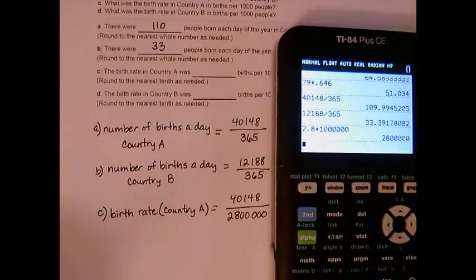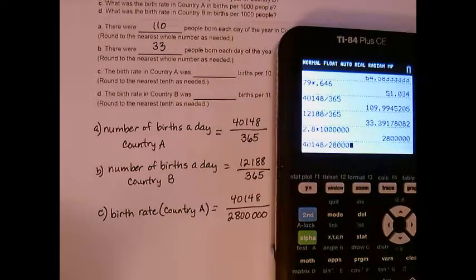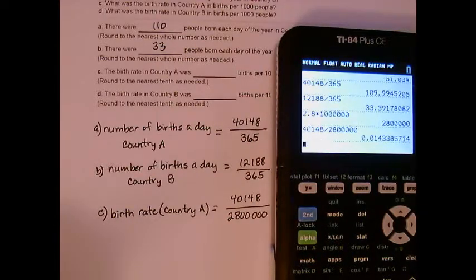So 40,148 divided by 2,800,000. Okay, that's that amount.